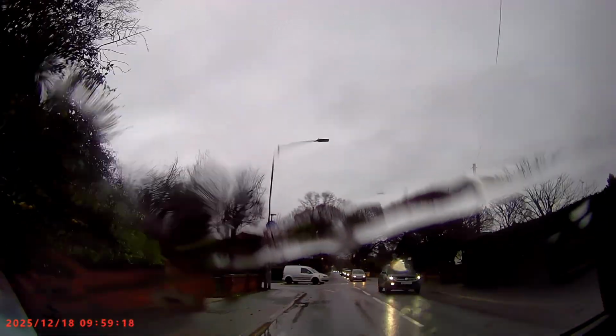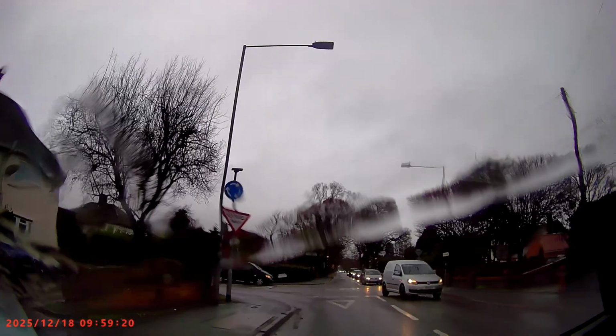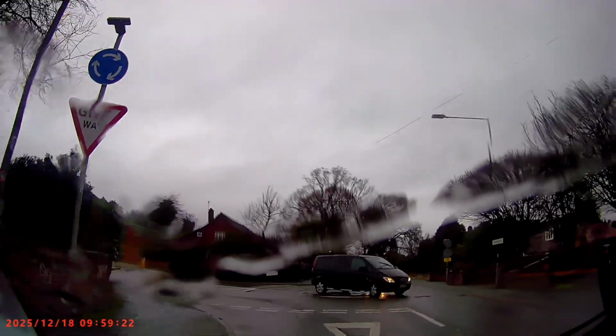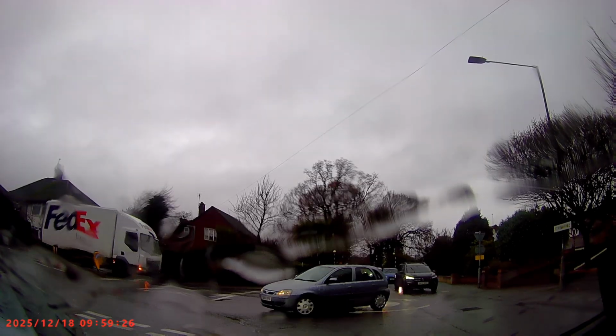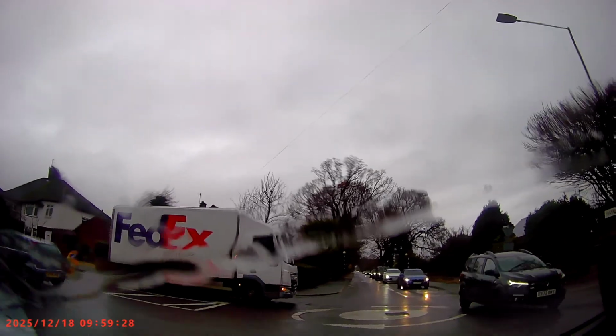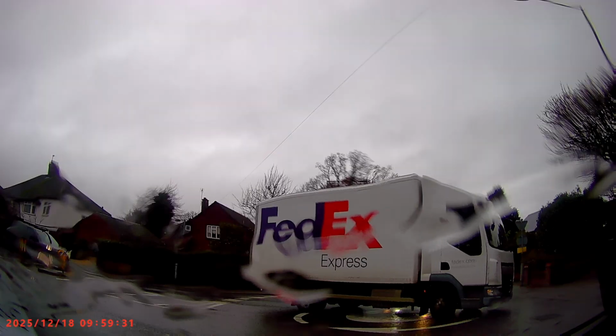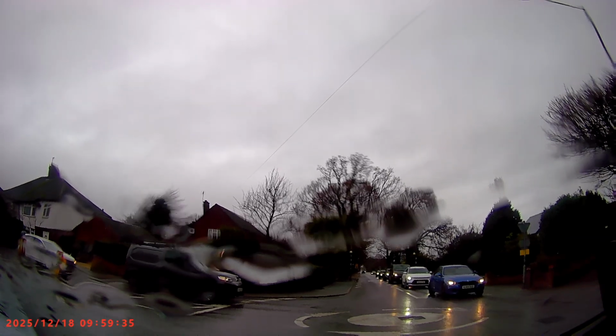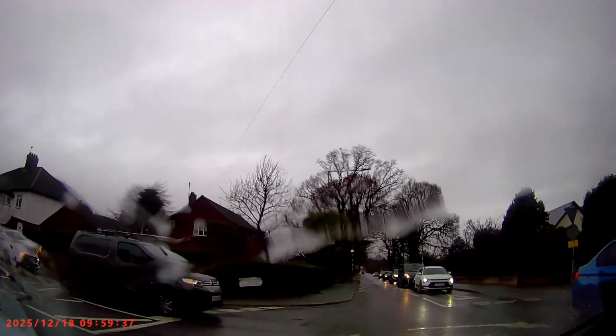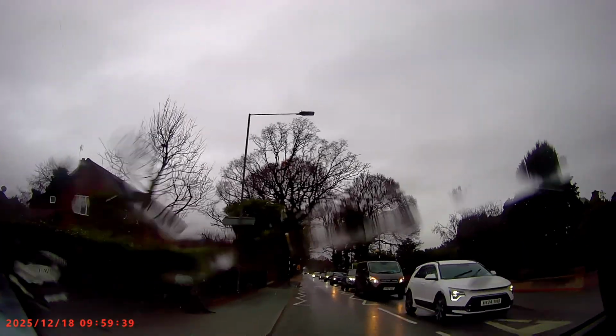Now here's the exact same roundabout on a different day. You can see as we're coming up, we're waiting to give way to somebody from the right, and then that would have been our gap to go. But notice, even when we start to move, Mr. FedEx decides that he's still going to go. So obviously he should have given way to the right. And this highlights why you always really need to keep double checking, even to the people who are supposed to be giving way to you.